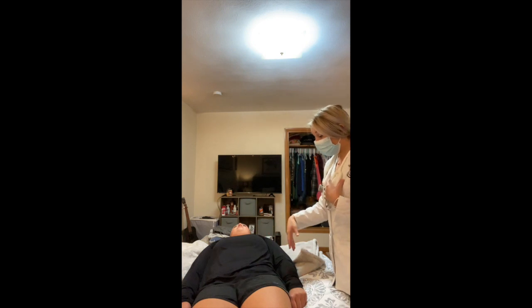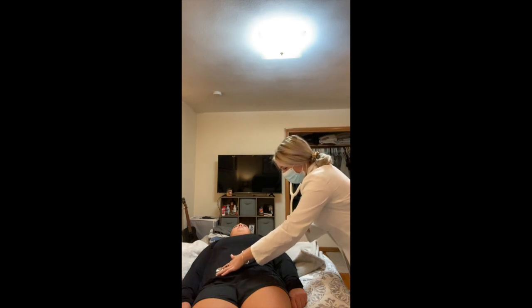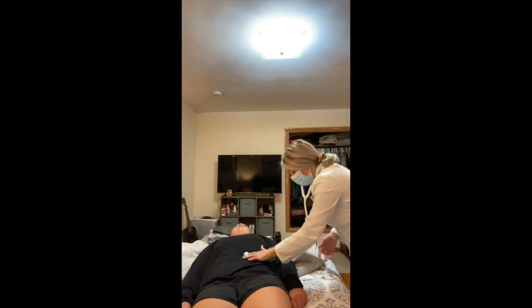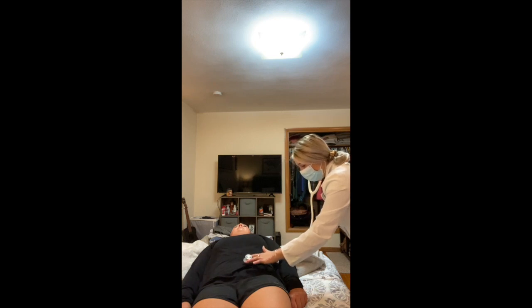So now I am going to auscultate in each quadrant, starting in the lower right-hand side. This is the first quadrant. Listening for bowel sounds. And then moving up to the second quadrant. And the fourth quadrant is the left-hand upper side. And then, well, this is the third. This is the fourth quadrant, the left lower. Okay, great bowel sounds, Riley.